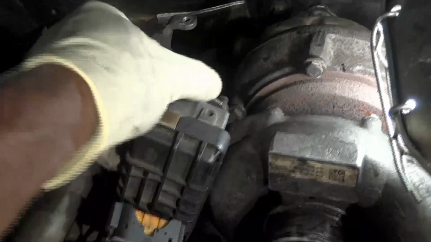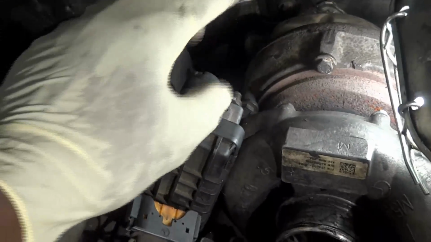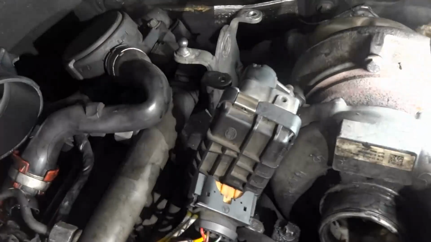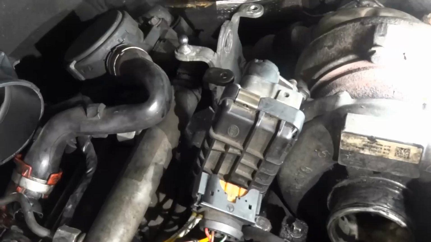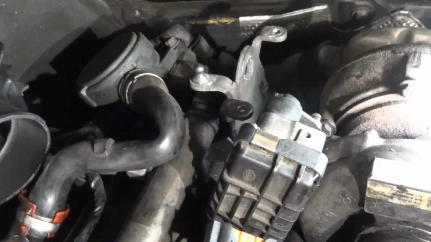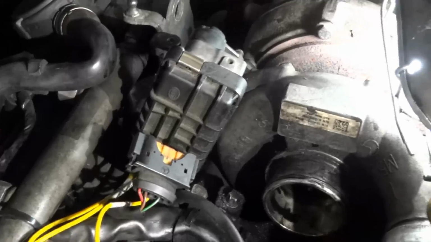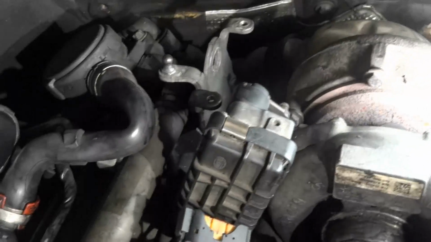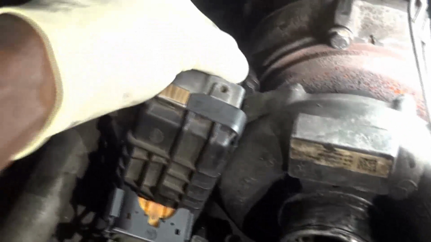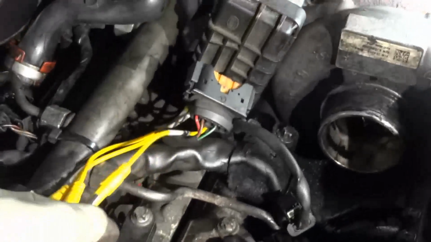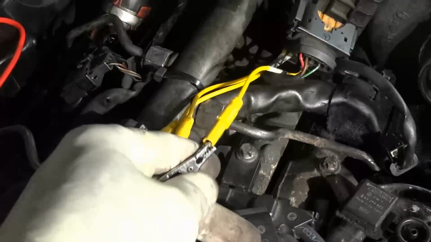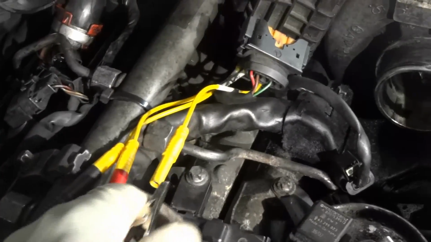If this actuator is just stuck in one position, the boost is not going to increase on the engine. Okay, the vents will not direct the exhaust gases to spin. The vents would not move, which will actually cause the turbo to spin faster. Okay, so right here, I'm sending ground and nothing happens.